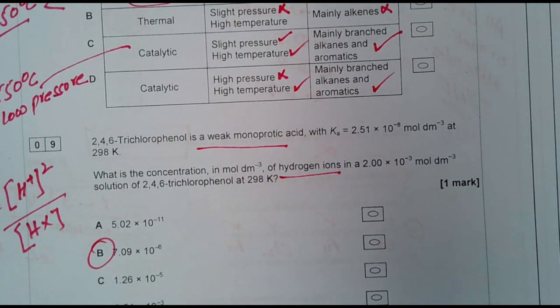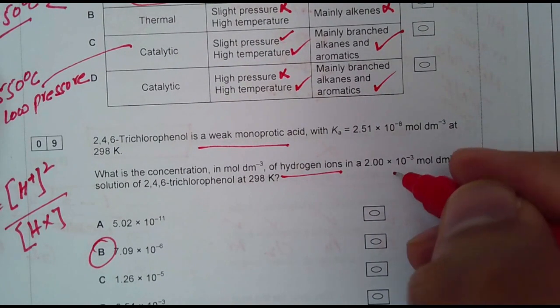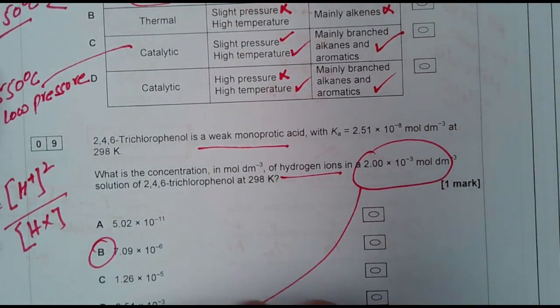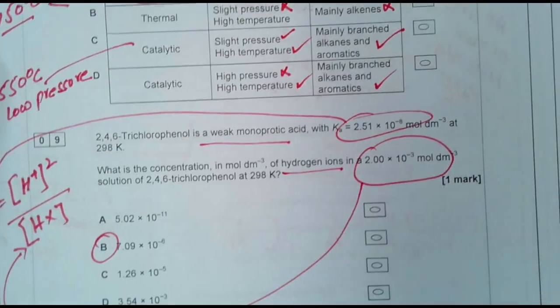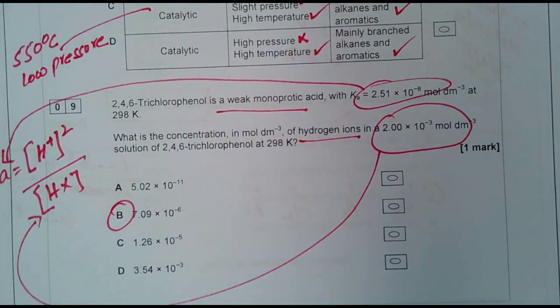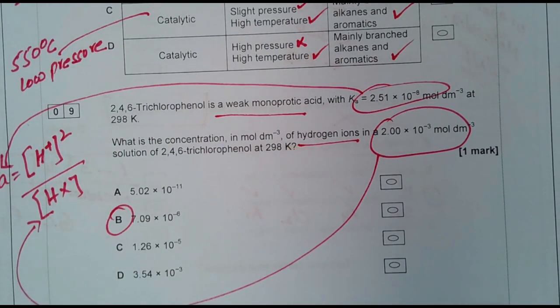So all you have to do is just plug in the values. You've been given the concentration here. This value will go in here. This value will go here. And if you solve this, you'll just work out the answer. And the answer will be 7.09 times 10 to the power of minus 6.